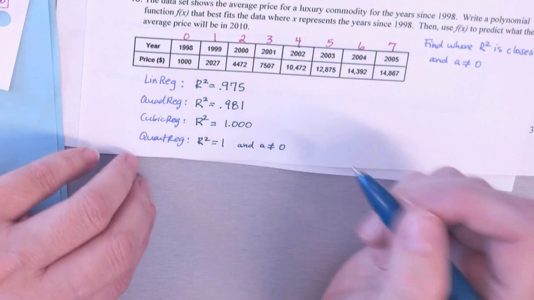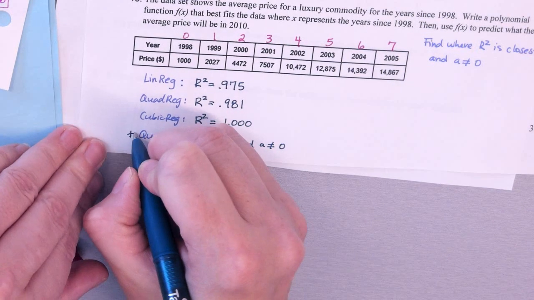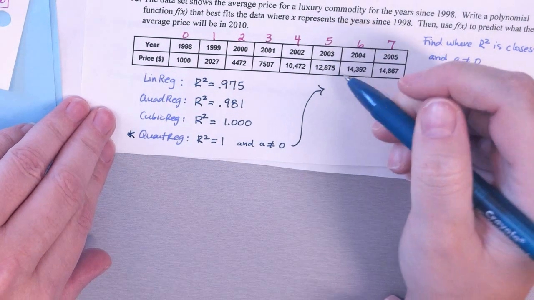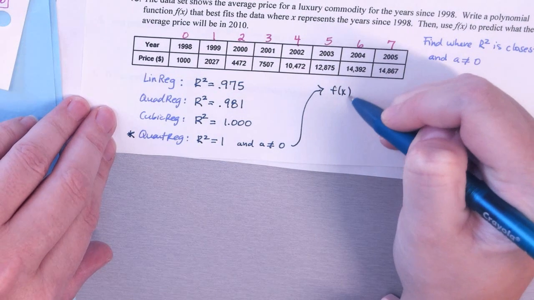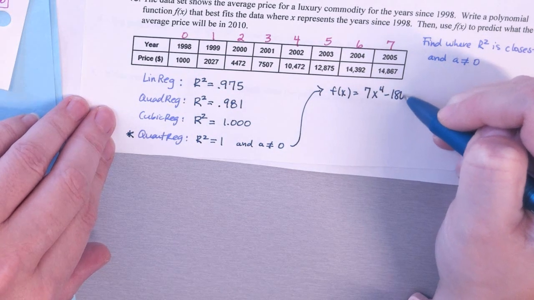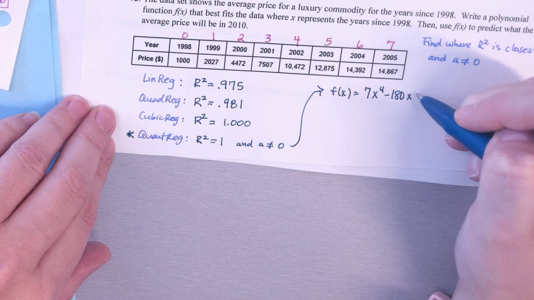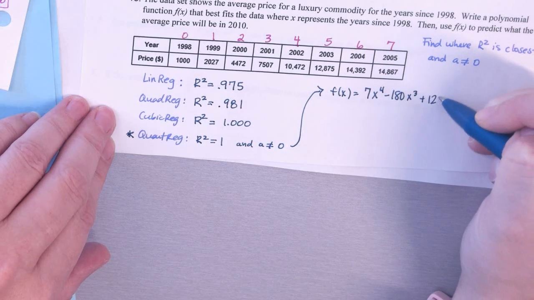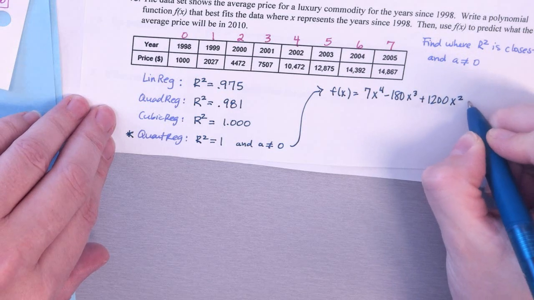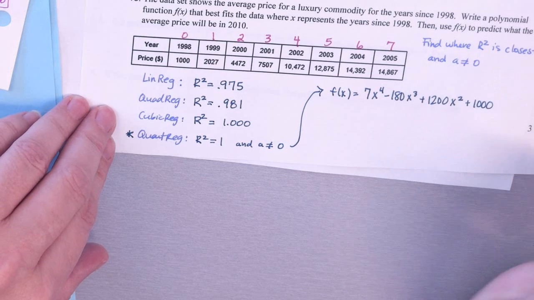Okay, so because it is quart reg, you get your function from there, which in this case was 7x to the 4th minus 180x cubed plus 1200x squared plus 1000.